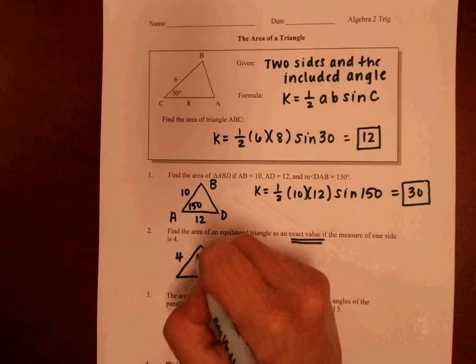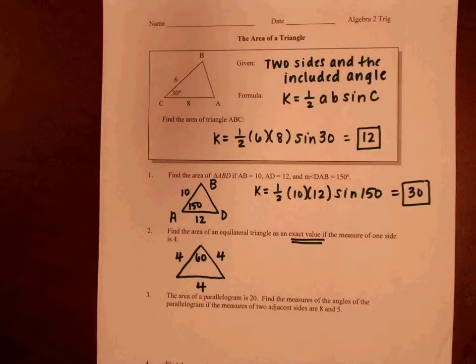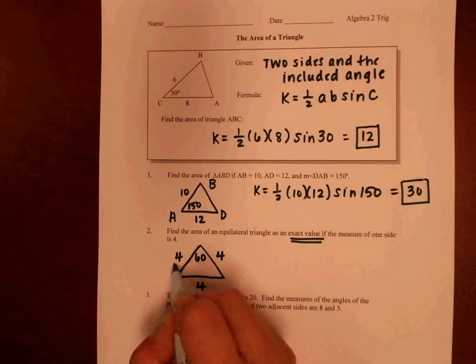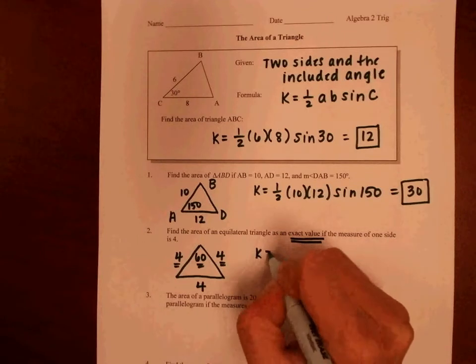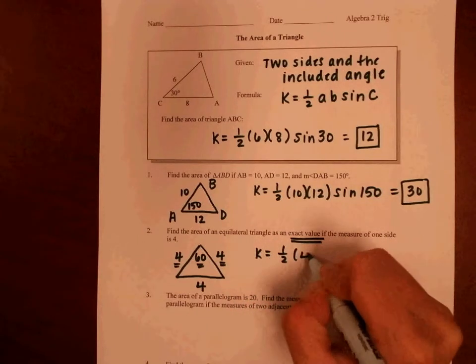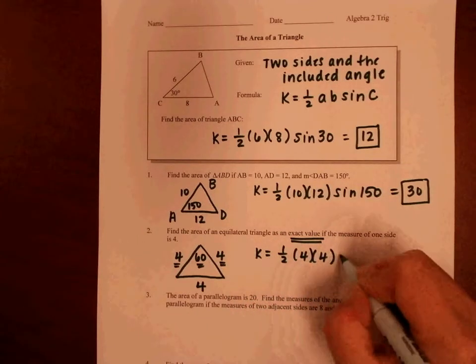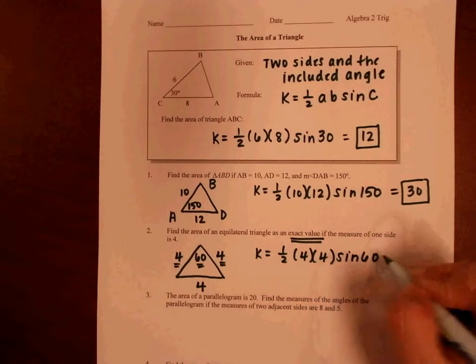You can place that 60 wherever you want, but what you need is 2 sides and the angle in between. So we have the 4, and the 60. So K equals 1/2, 4 times 4, and the sine of 60.